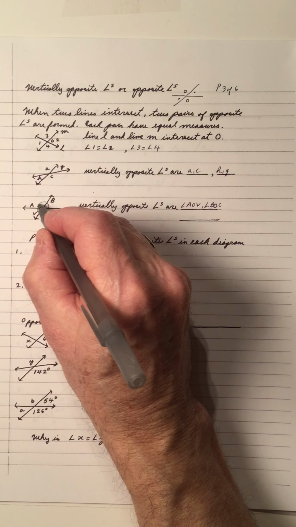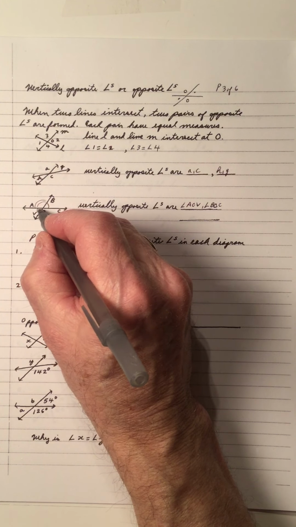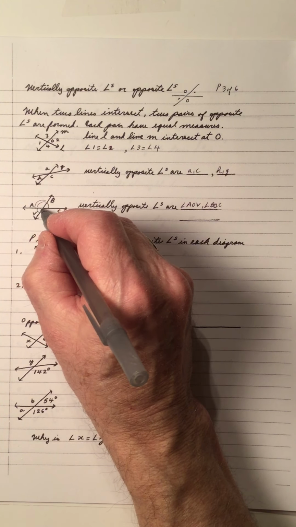And this angle here, which is AOB, is vertical to COD. Angle COD. So notice two lines intersect, the angles across from each other are equal.